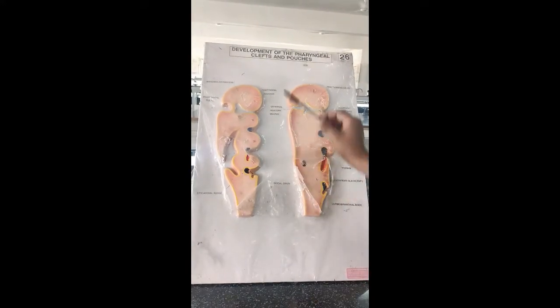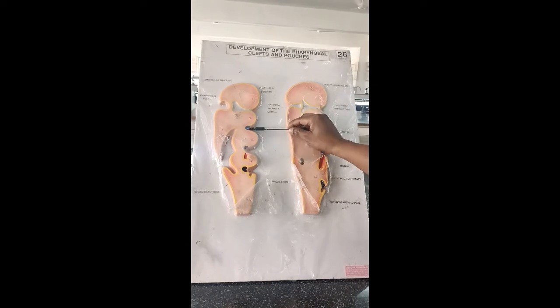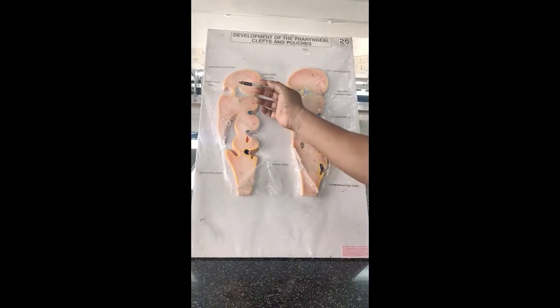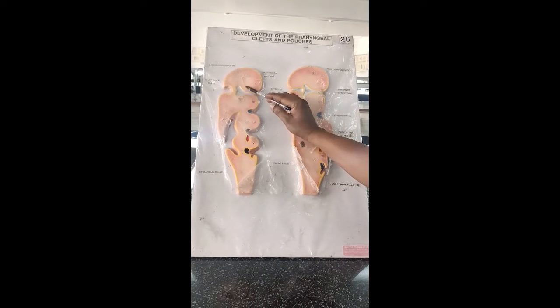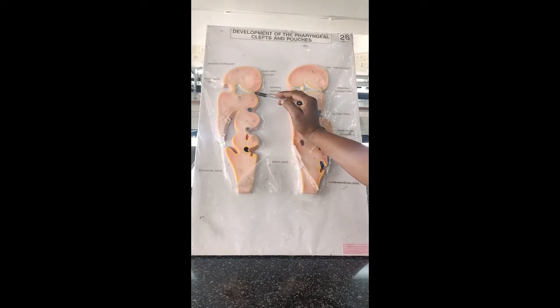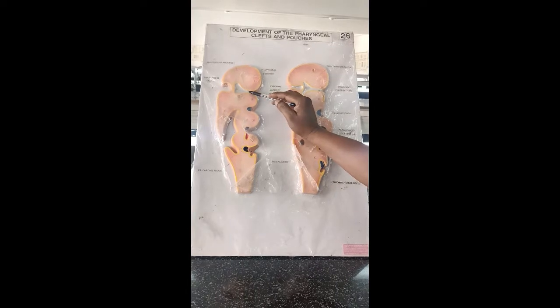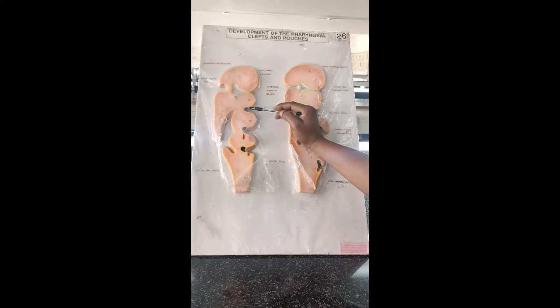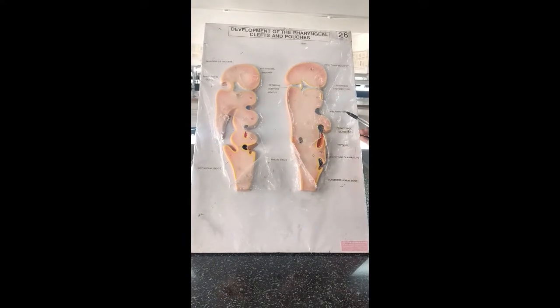If you see one by one, this is first pouch, second pouch, third pouch, fourth pouch. First pharyngeal pouch and the posterior most part of the second pharyngeal pouch will form the tubotympanic recess. The tubotympanic recess will form the auditory tube, middle ear cavity and mastoid antrum. But the anterior part of the second pharyngeal pouch is going to form the palatine tonsil.